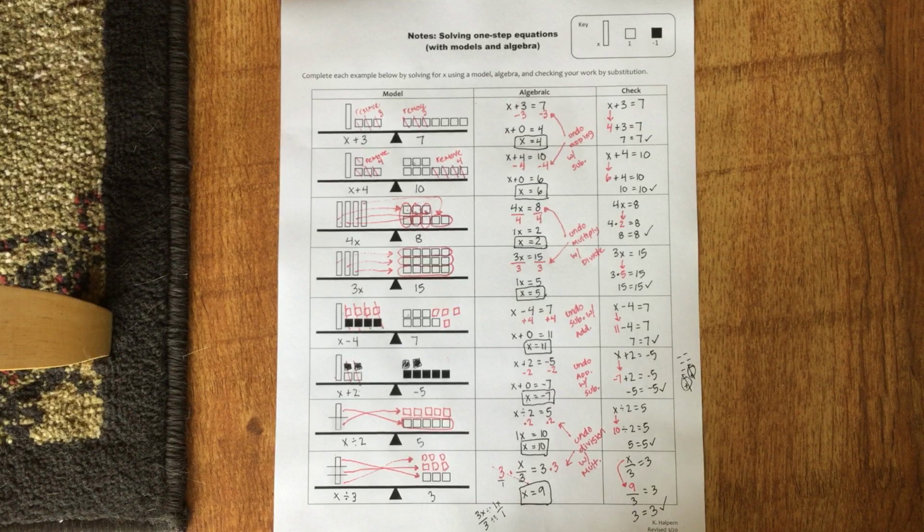Thank you for being patient and watching a really, really long video, but it goes step by step and incorporates addition, subtraction, multiplication, and division problems with all the algebra notation that you are going to need.